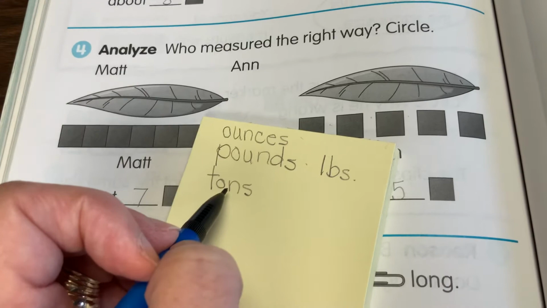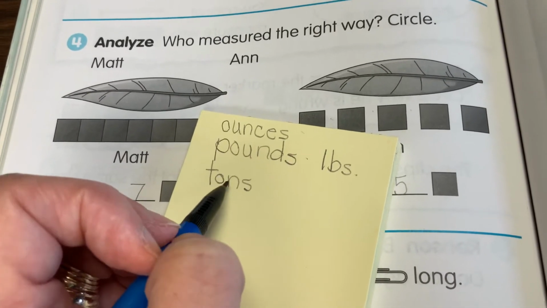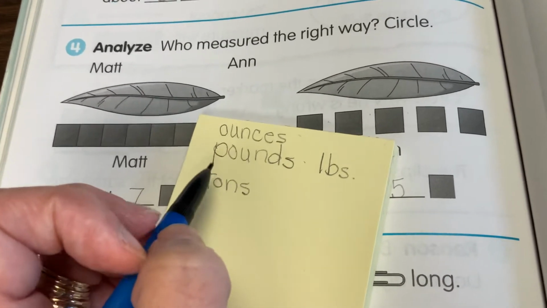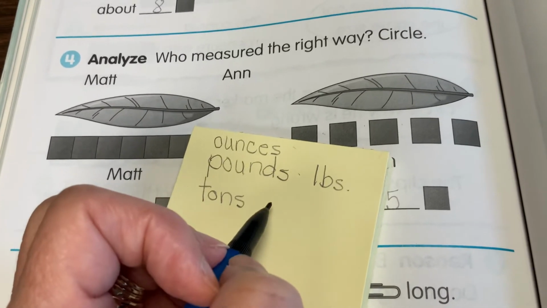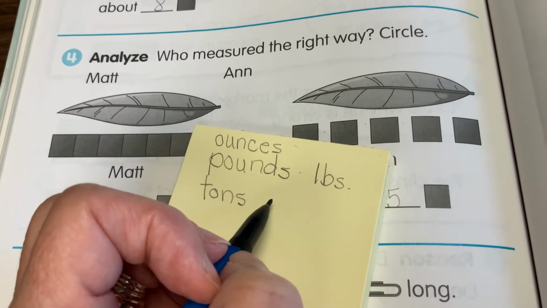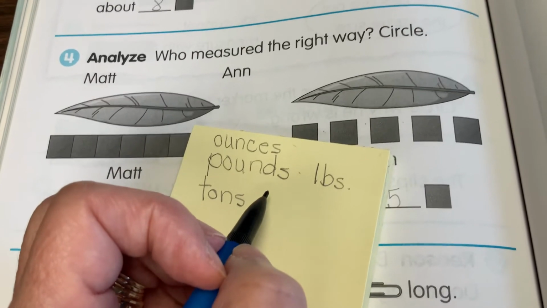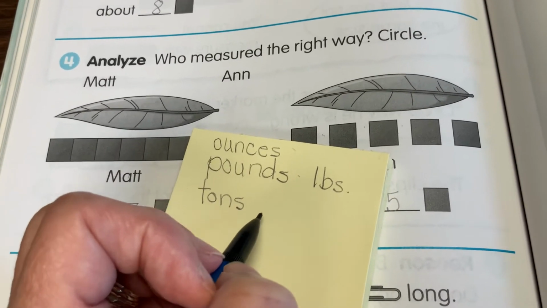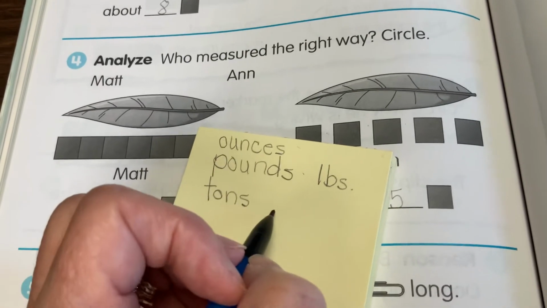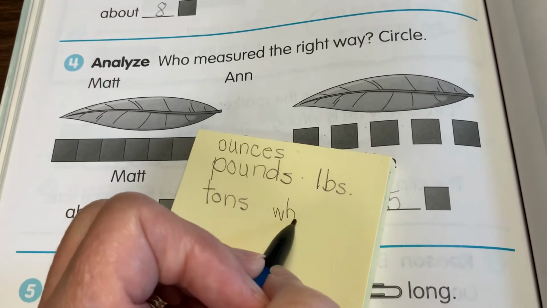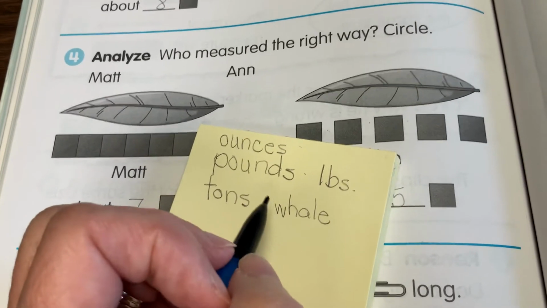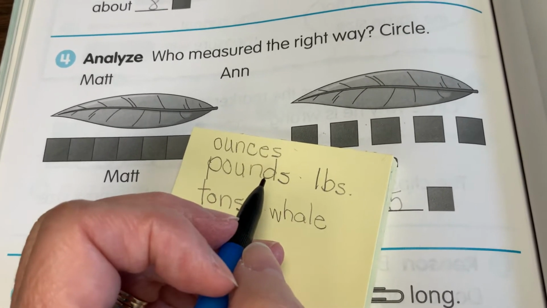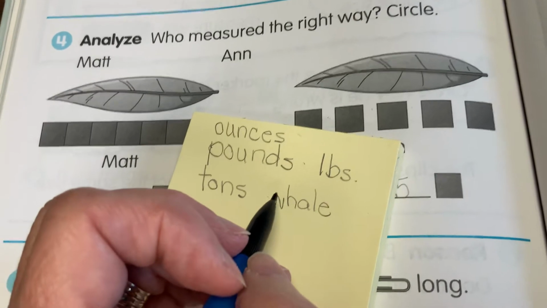Okay? Tons. Tons is to measure something very, very heavy. I'm talking about big boxes, big crates that you would see on the back of trucks. Very large crates. A whale, you would measure a whale in tons, okay? It measures a whole lot more than a few pounds. Let's see, what else would you measure in tons?